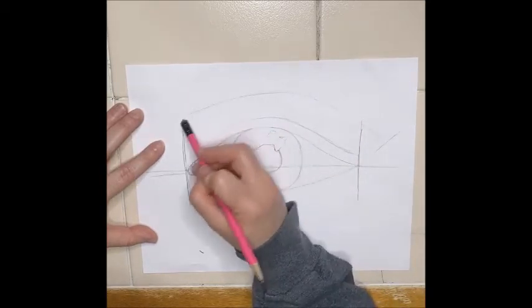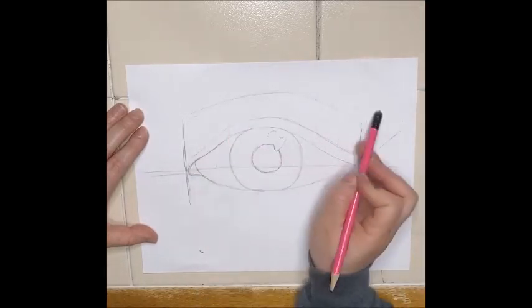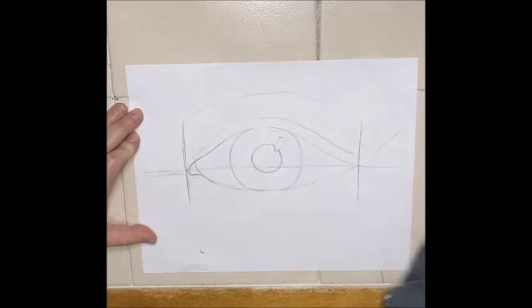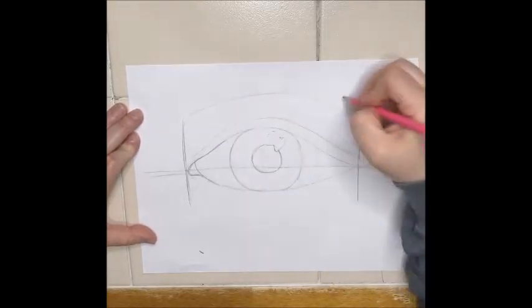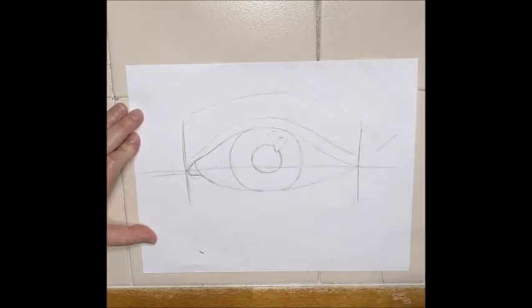Now, not all the time. Some people are a little bit different. Some people have straighter eyebrows all the way across. It really depends. So what I'm going to do is have that line on there, and I'm going to start to add my eyebrow hairs in, and then we'll move on to shading more of the eyeball here.